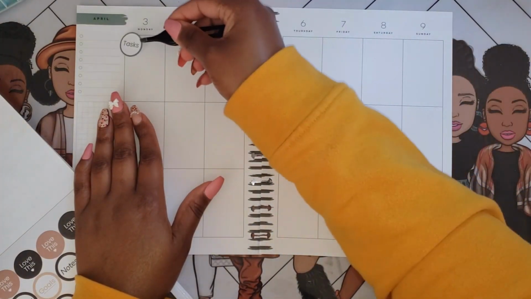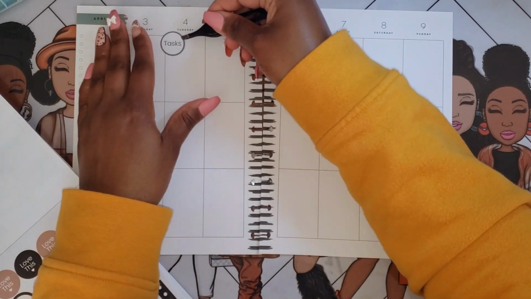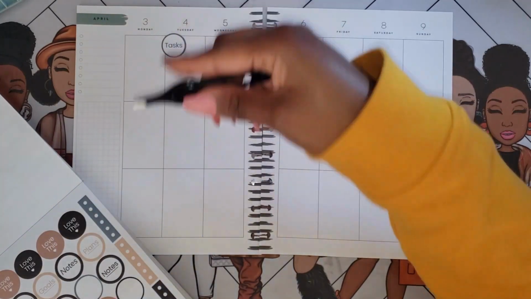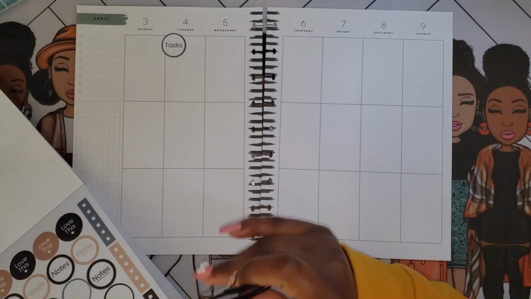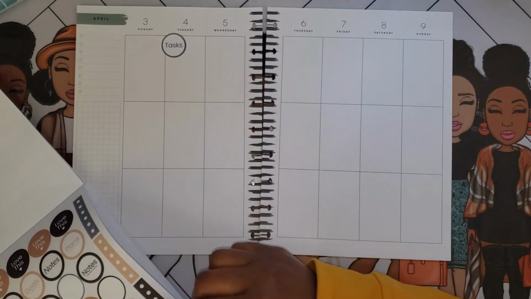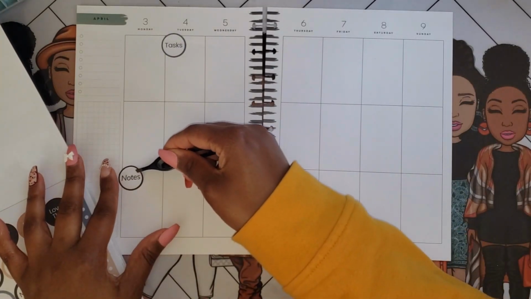I feel like because it's so large, all the way across on the first set of blocks we're just going to put our to-dos, and then the bottom blocks we're going to use for notes.